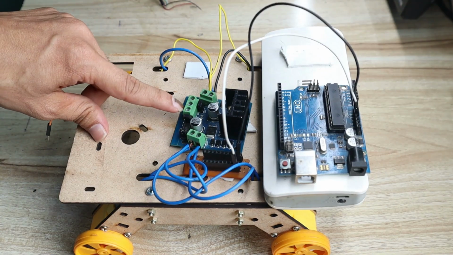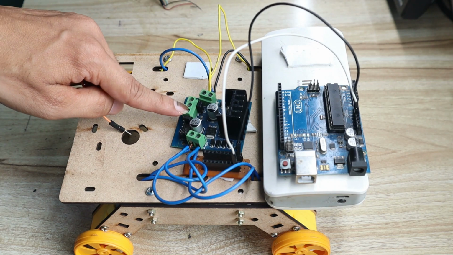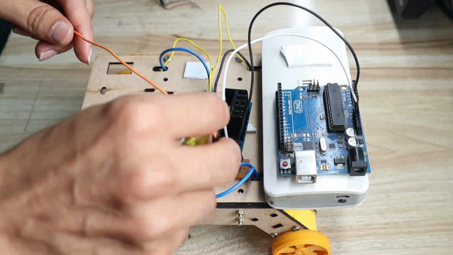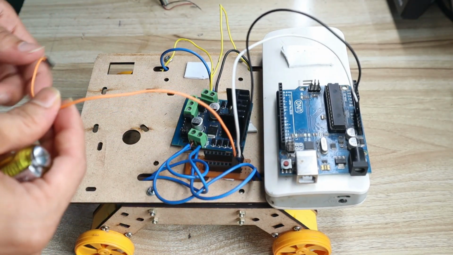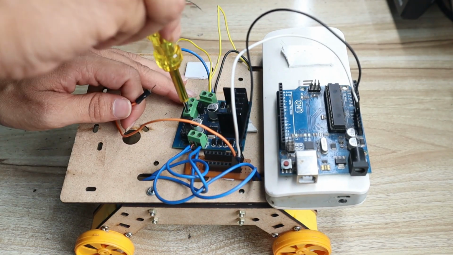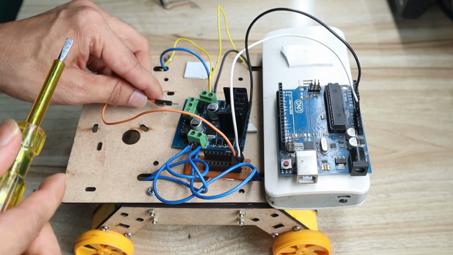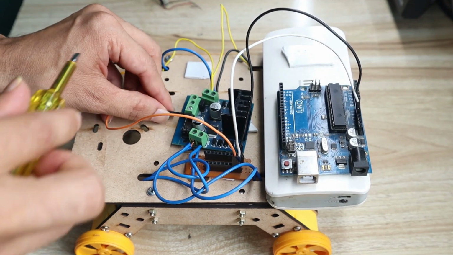Now the L293D motor driver IC has one 5 volt supply. So take the positive pin from the common pin and connect that common pin to the 5 volt supply here. Okay, so this is the 5 volt supply. I will connect just here.